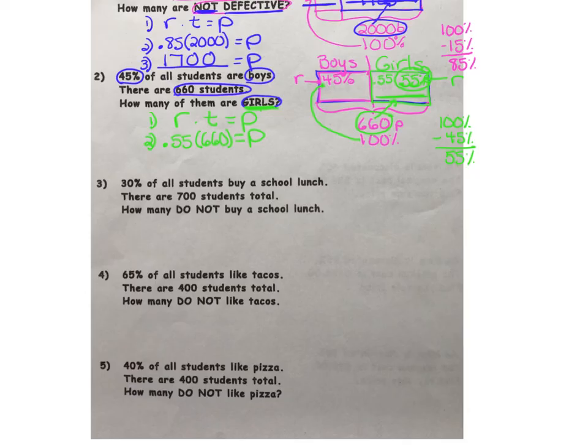After you're done with this problem, there are 3 more to go. Number 3, number 4, and number 5. For each of these, you need to complete a tape diagram and complete the 3-step process using the formula. When you're done, check your work against the answer key.